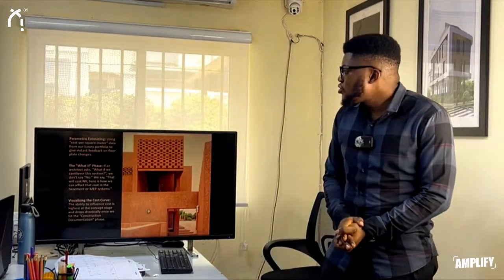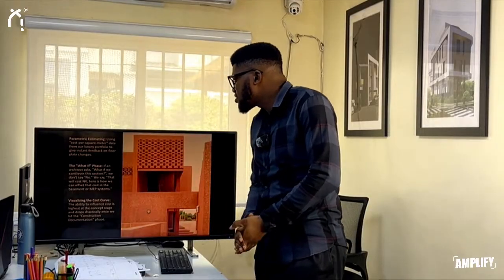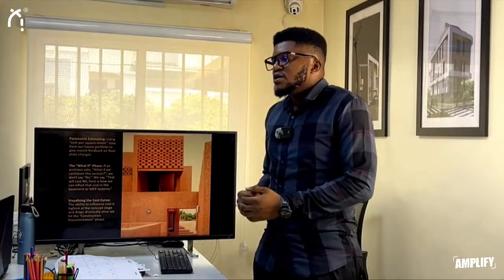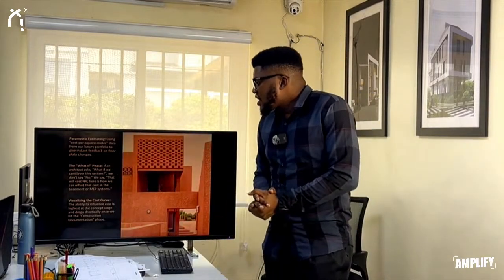Now, under here, we'll be talking about parametric estimating, using cost per square meter. While you're designing, you have your cost per square meter in your mind. If I'm adding to the size of the building at this particular point of the design, what is the cost implication of that, and all of that.